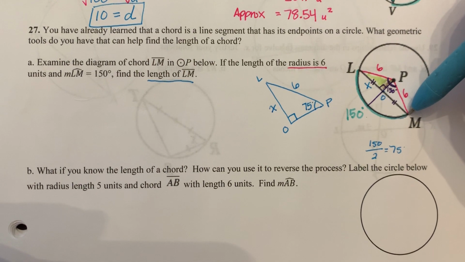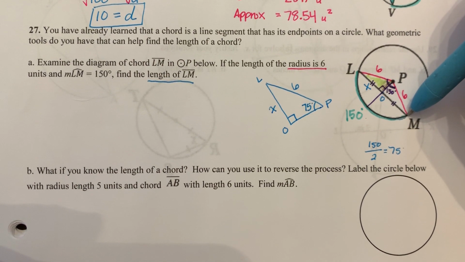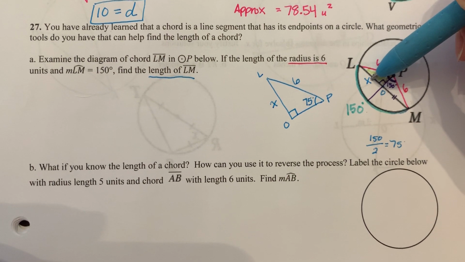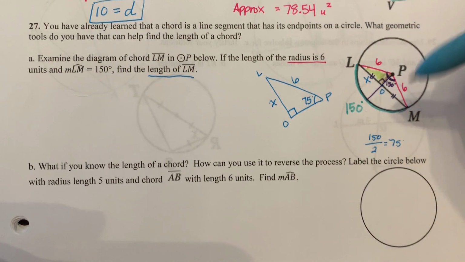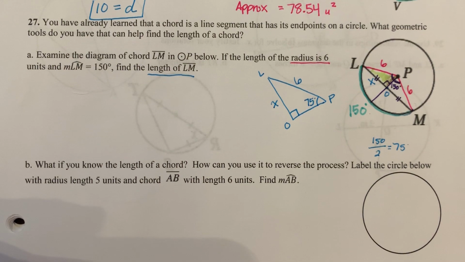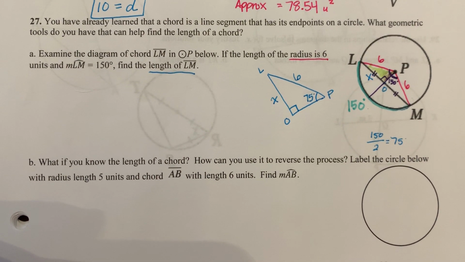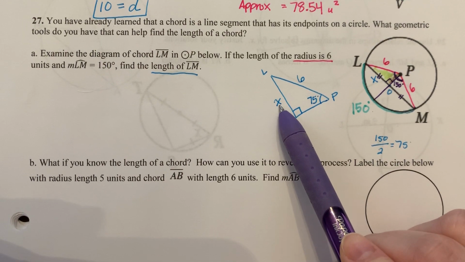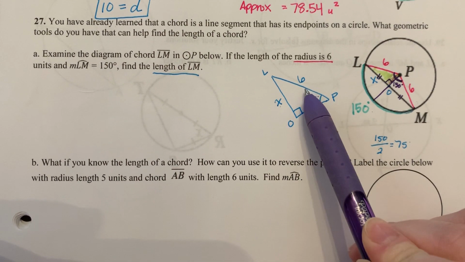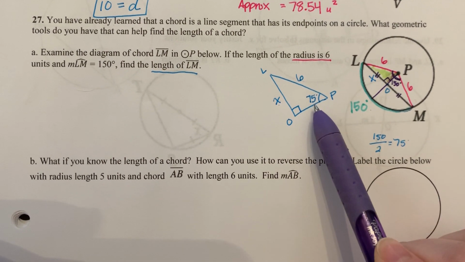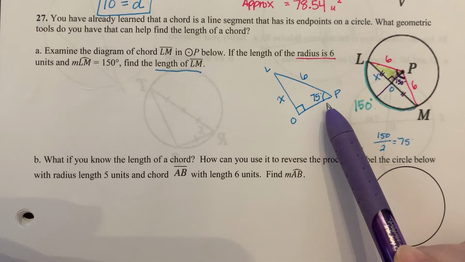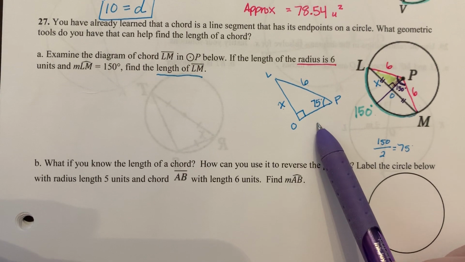So again, think about what we did with area of regular polygons when we found the base. Once we found that X value, we multiplied it by 2 to get the whole base of the triangle. That's kind of what we're doing here. Using this right triangle now, notice that we want to solve for a side, but we are only given one side and one angle. This is set up for trig. Pythagorean theorem will not help because we don't have this third side.